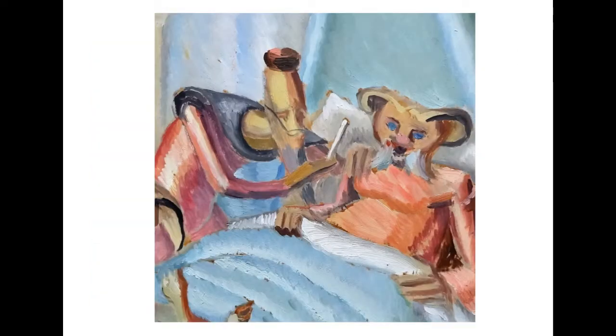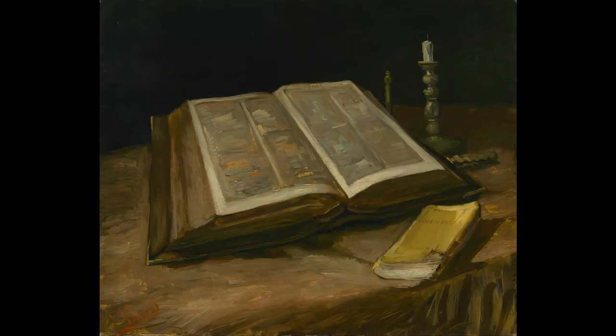Next, we look at the candle. It is unlit, so the original meaning is reversed. It now denotes a loss of faith. Van Gogh used an unlit candle in Still Life with Bible.